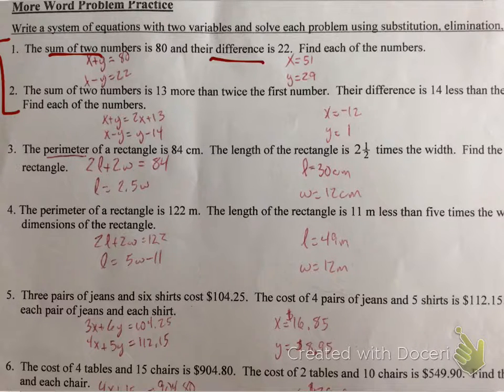less than the second? Now, notice on this one, sum of 2 numbers, I said x plus y equals 13 more than, that means plus 13, twice times the first number, x. Their difference is 14 less than the second number, and that's where I get the y minus 14. Remember, less than means minus, whatever's in front of the words less than goes after the minus. That would be the key there. Whether or not I would give you a positive, negative number, I seriously doubt that, but that's kind of weird. Anyways, the main idea there is that you got an x plus y and an x minus y, and then just kind of read.